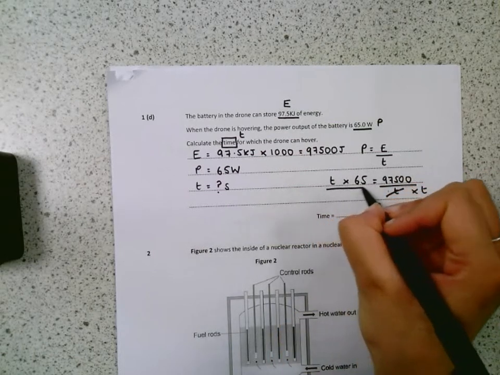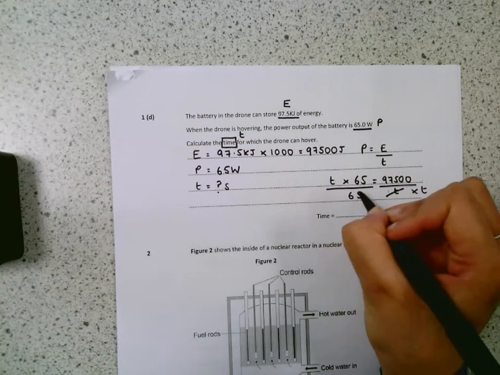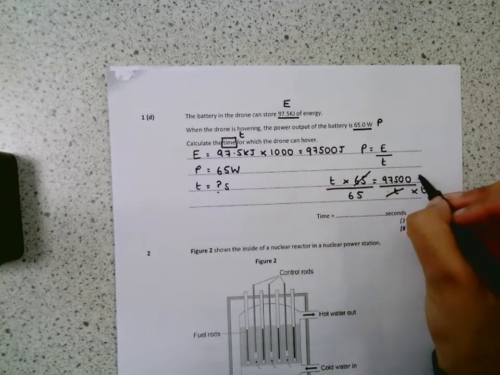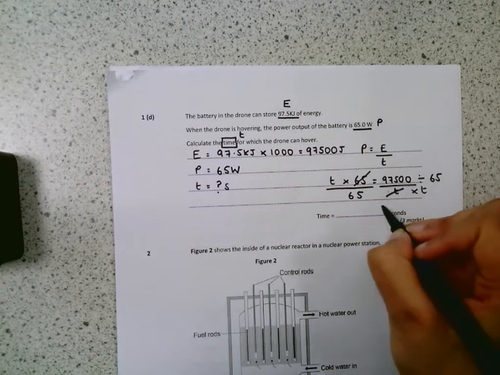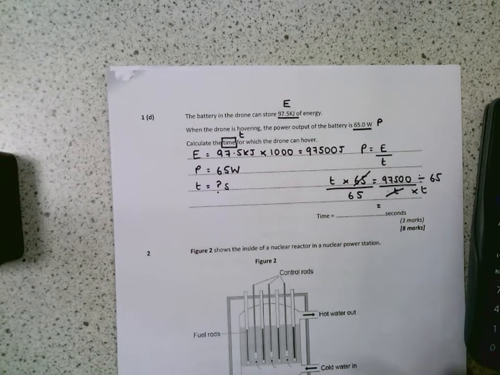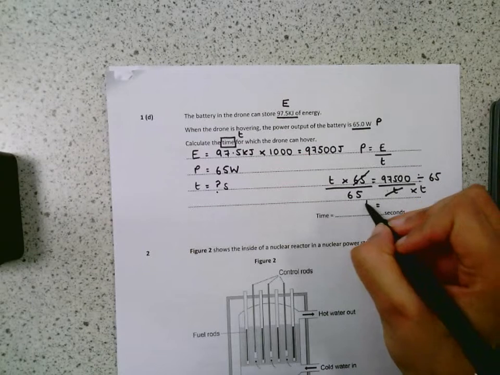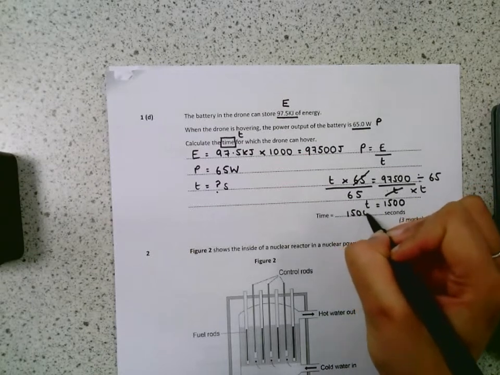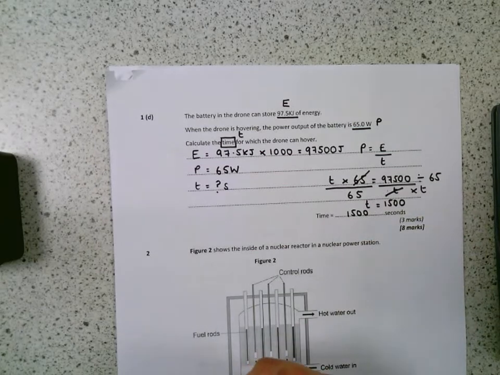Now we're going to divide both sides by 65 to get rid of 65 on this side. And therefore our time is 1500 seconds. And that was the answer to our previous question, so great.